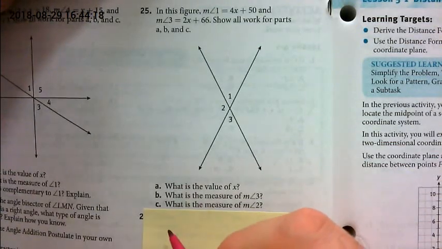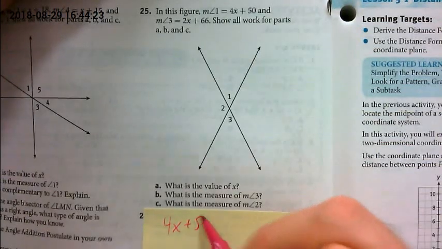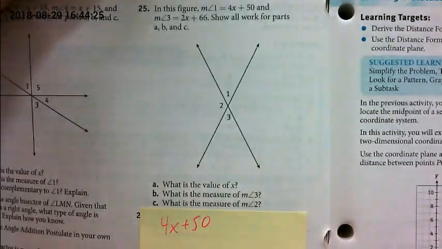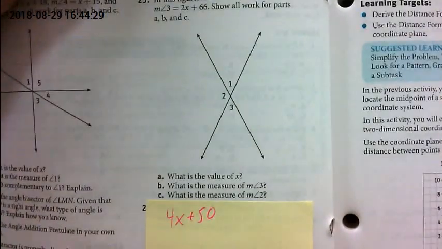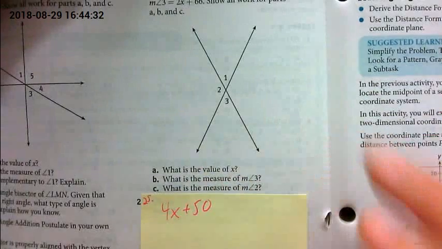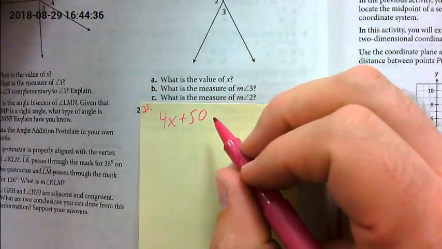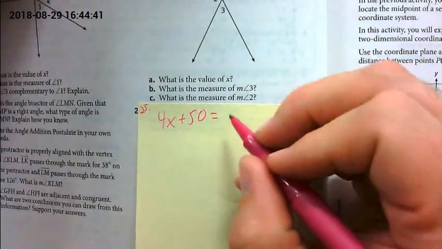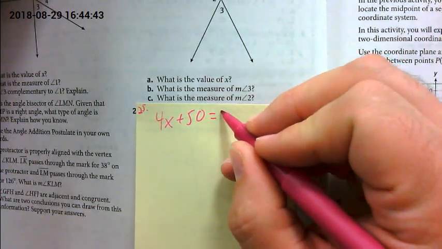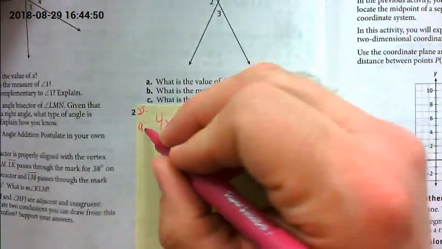So we can say the two angles they gave us, 4x plus 50. Again, this is for number 25. I'm doing the one you asked for. Can you move it up just a little bit, Josh, so we can see? That's what I was trying to say, my bad. So on here, we have that part is equal to angle 3, which was 2x plus 66. Again, this is for part A so far.